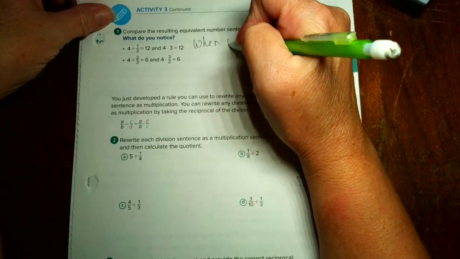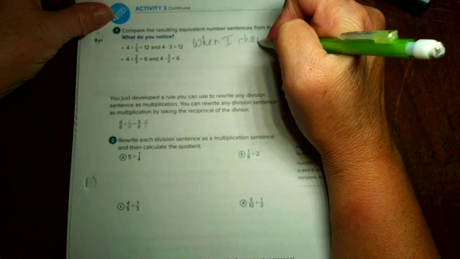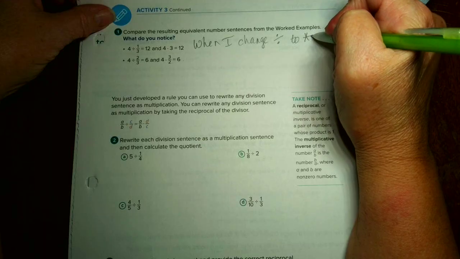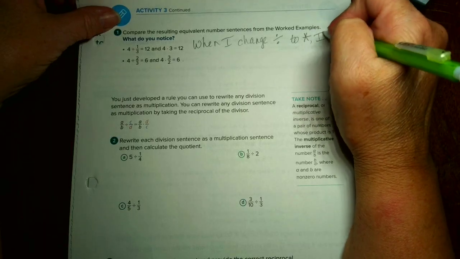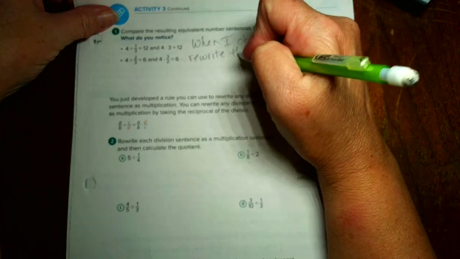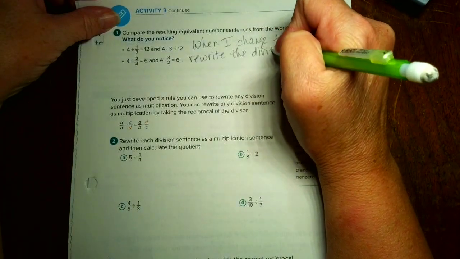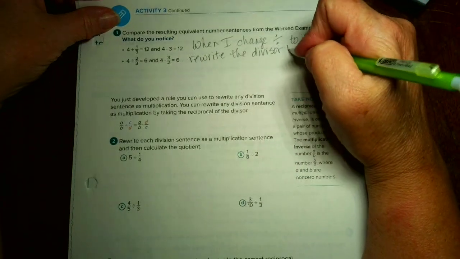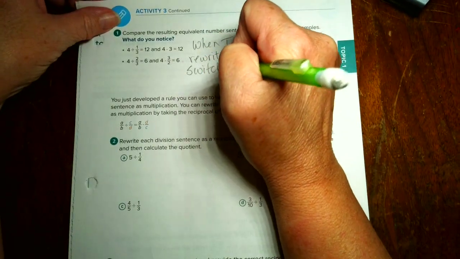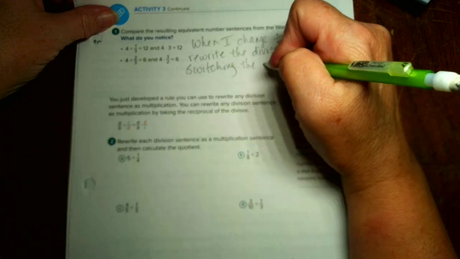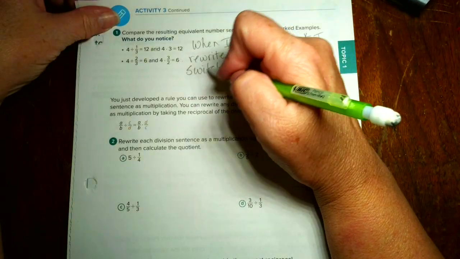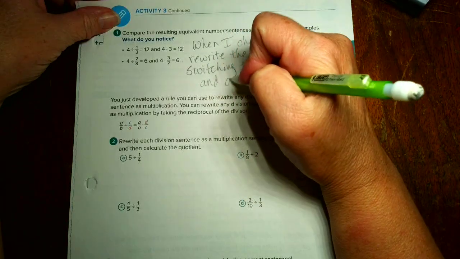So I notice when I change division to multiplication, I rewrite the divisor by switching the numerator and denominator.